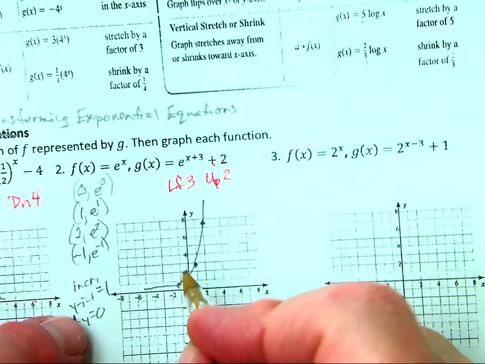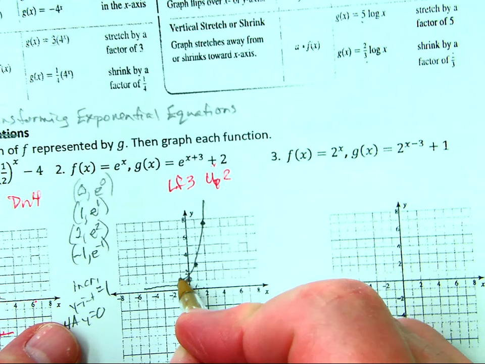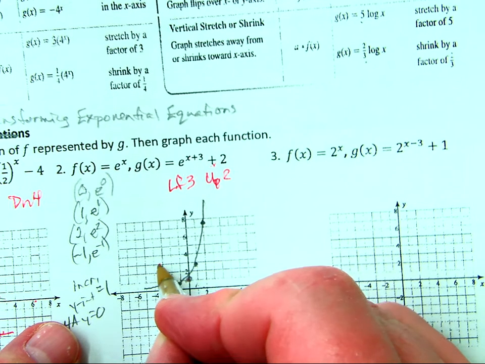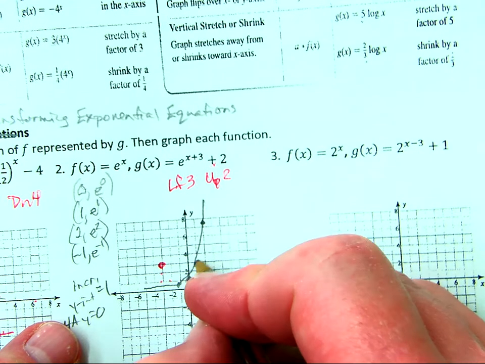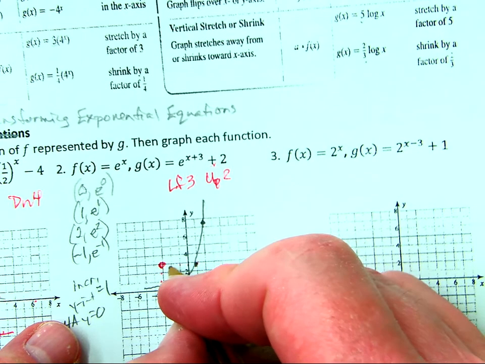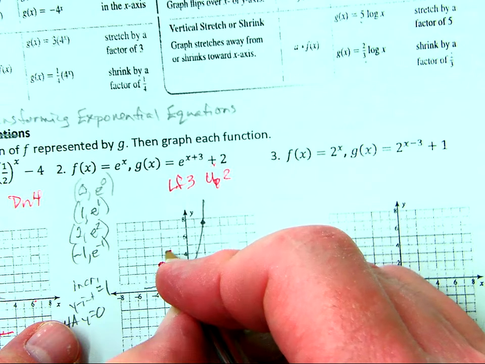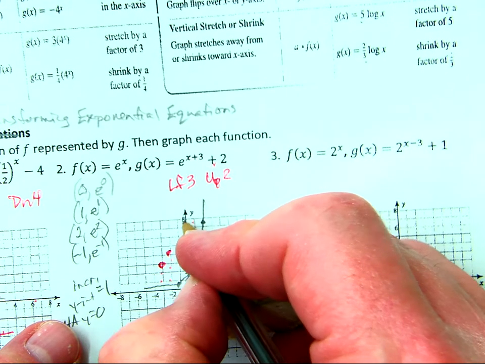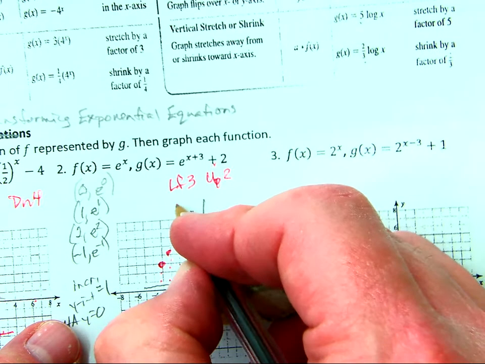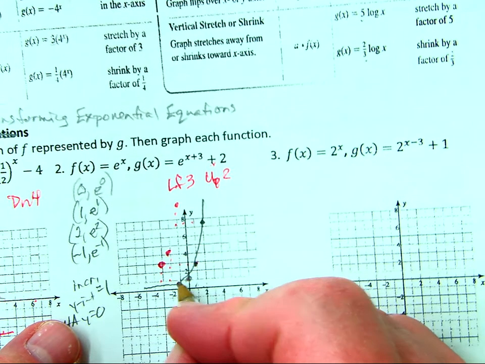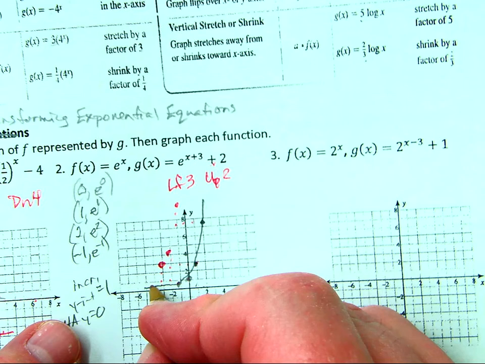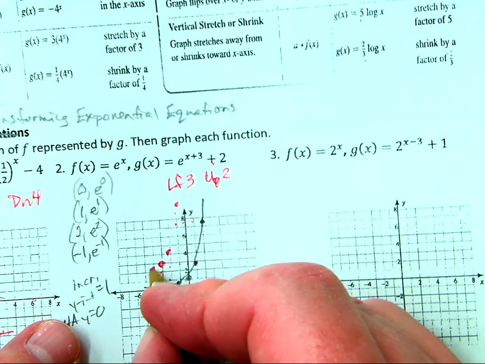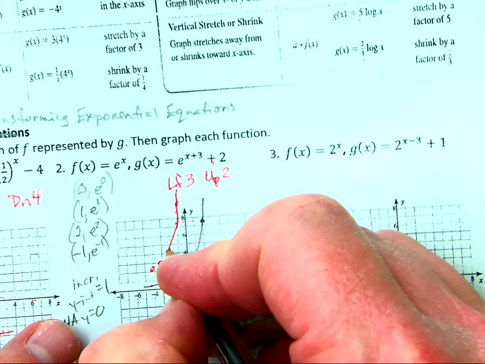So just do exactly that, like this one here. Left 1, 2, 3, up 2. This one here, left 1, 2, 3, up 2. Or this point here, 1, 2, 3, up 2. So that graph would look like this.